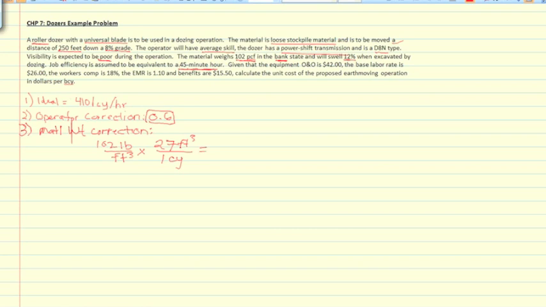Go ahead and calculate that out, punch it in. You should get 2754. Our units are pounds per cubic yard, PCY. Just remember what state this is in.